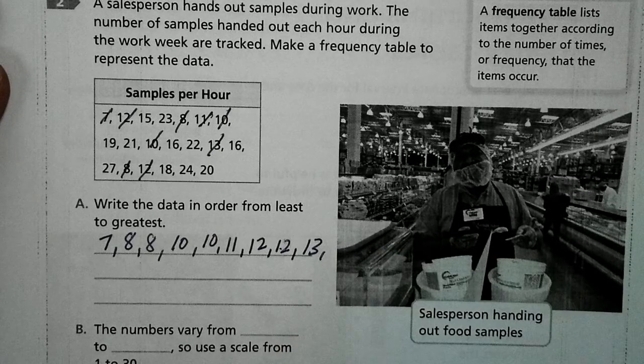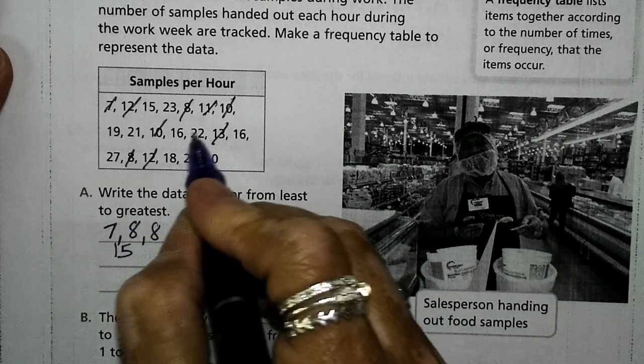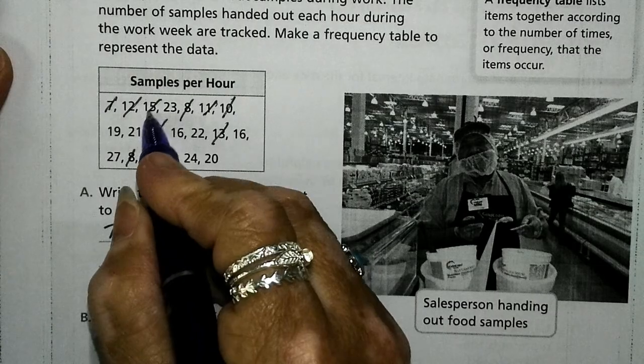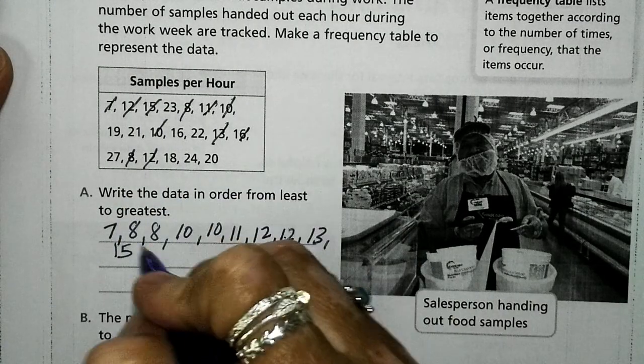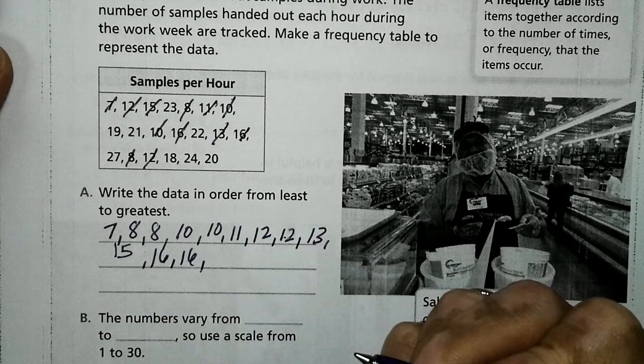Sorry, I was going back and marking the data here. Okay, so then 15, yep. Where is that at? Right there. 16, two 16s? Yep, you're right. Yeah. Okay, then what?